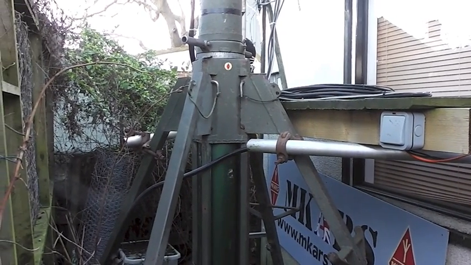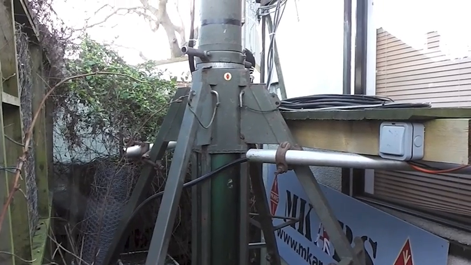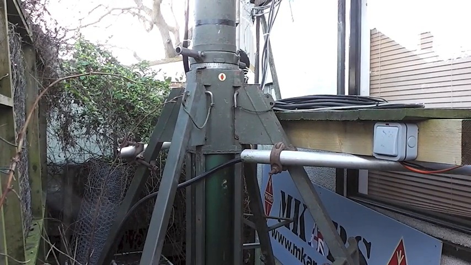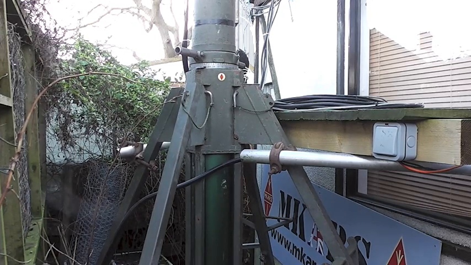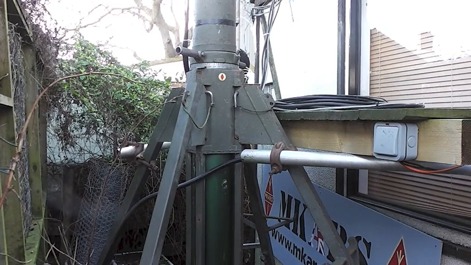It's pretty level, it needs to be, because of course 40 foot up in the air, if it's not level, then the whole thing acts as a pivot and it would fall over. It's fairly windy today, so whether I'm going to have it all the way up or not depends on how alarmingly it begins to sway as it goes up.